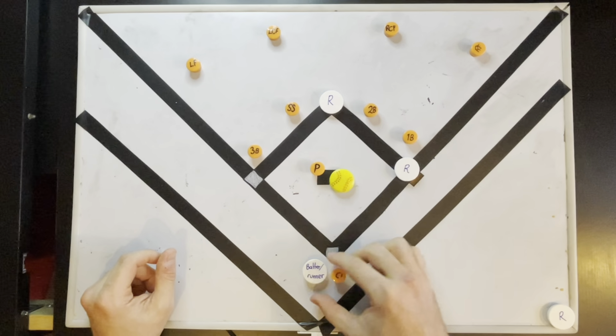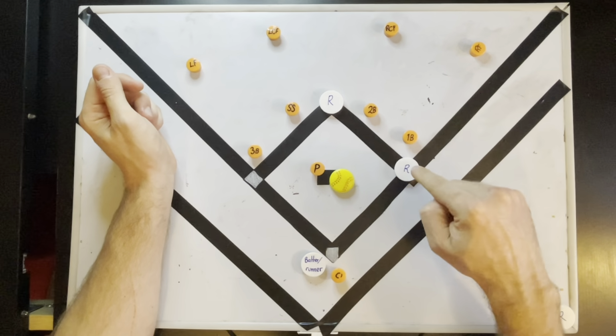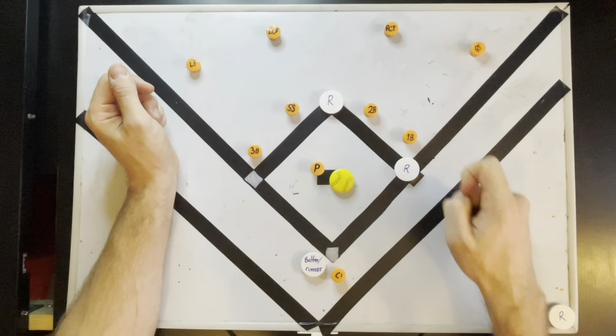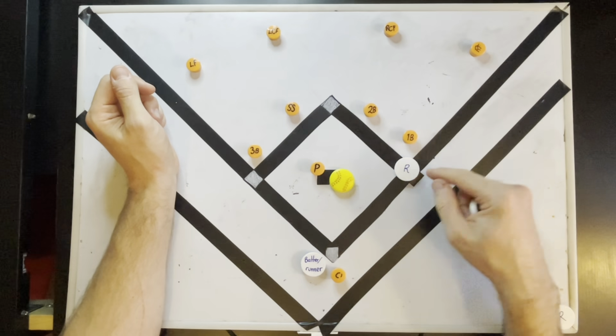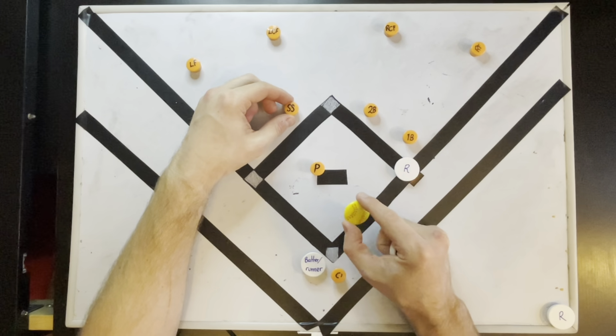what about if I had this situation here? So I have runners on first and second, okay? And I have a batter at first. In the previous situation, I'm only going to get one person out.